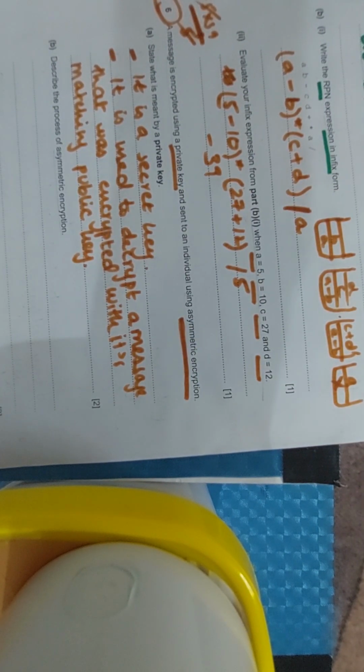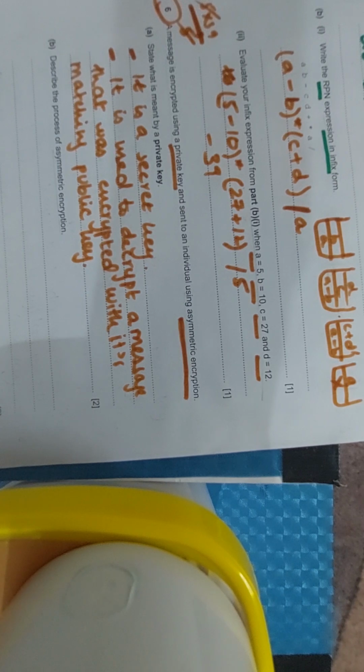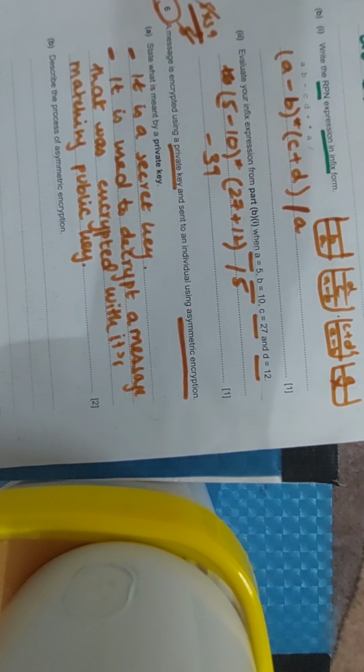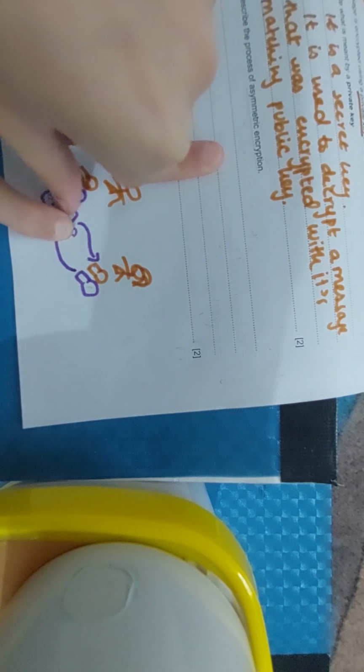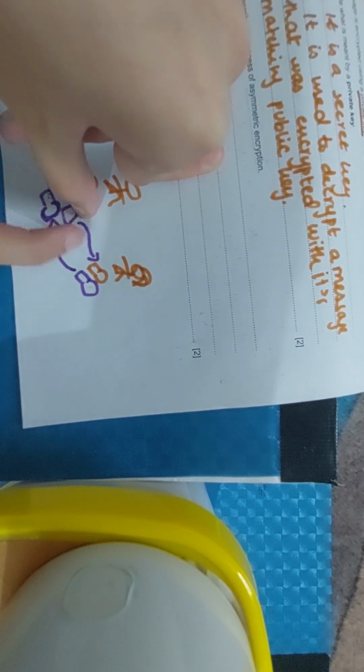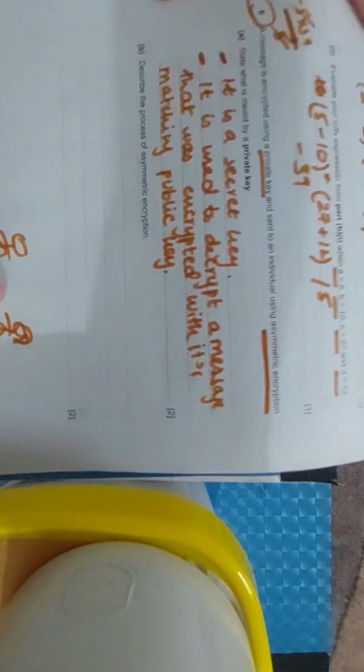So the pair of keys: it is used to decrypt a message that was encrypted with its matching public key. So that's what I was saying, that it is used to decrypt the message that was encrypted with its matching public key. So this was the matching public key, right? So it is going to decrypt this message which was encrypted using its public key. Exactly. So that's what I was saying.